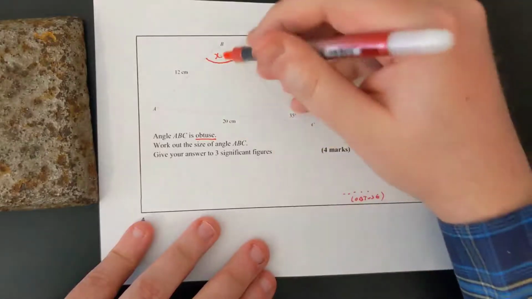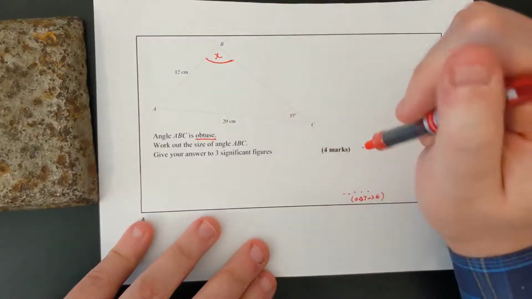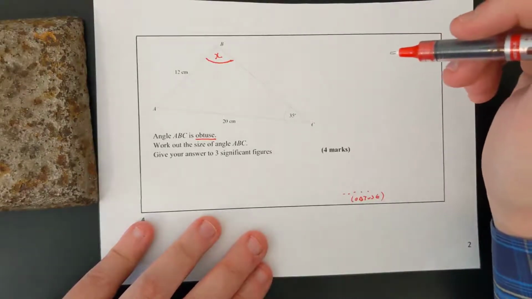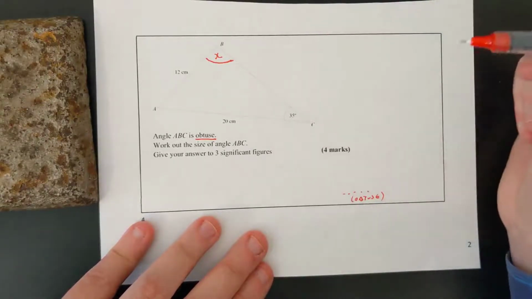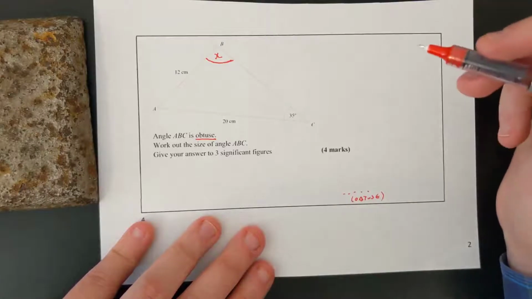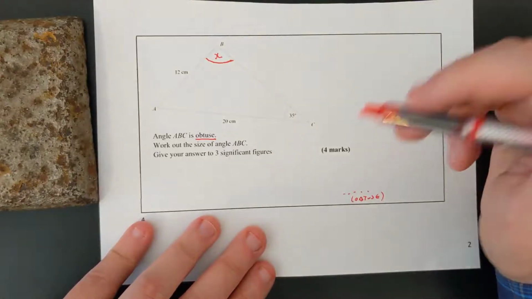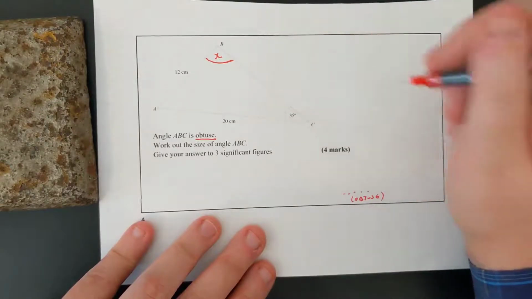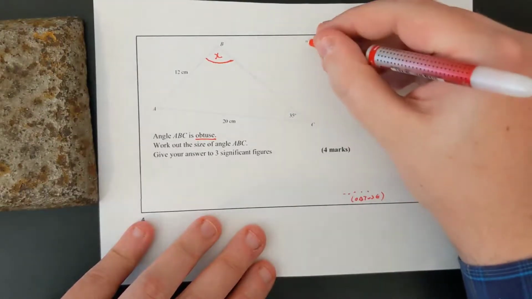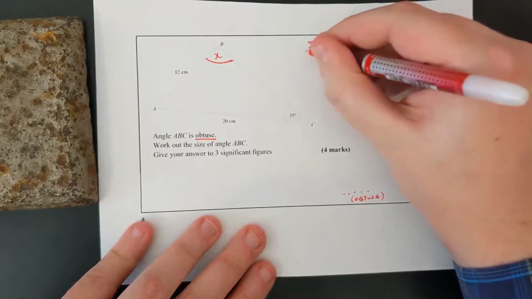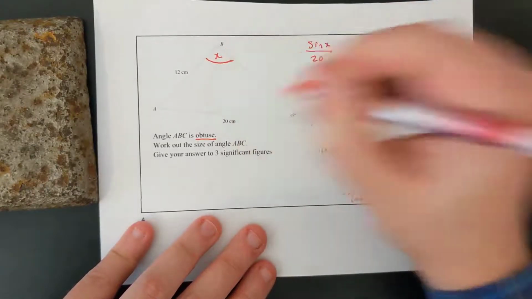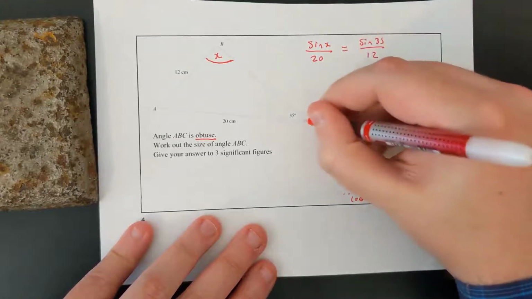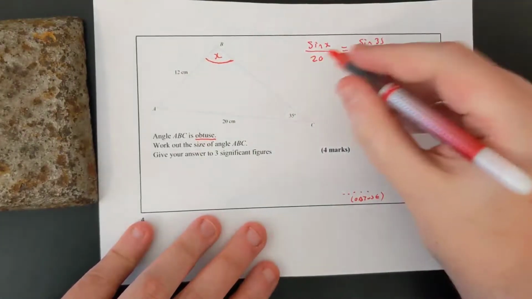So I've got 2 sides, 2 angles, and the sides are opposite the angles. So that's very handy. So I'm going to use my sine rule. Remember that I said with my sine rule, I'll choose my numerator to be whichever part my unknown is in. So in this case, I'm going to use sine A over A equals sine B over B. Or in this case, sine x over 20 is equal to sine 35 over 12.